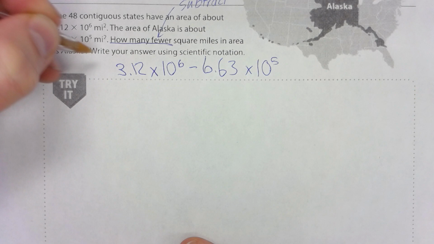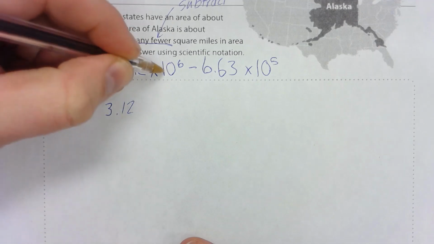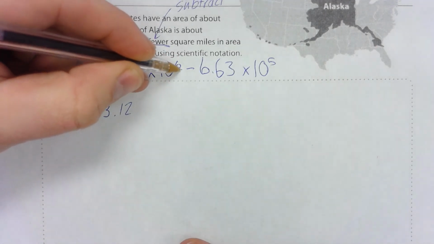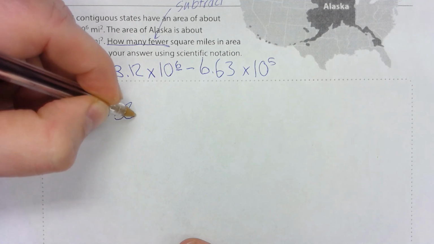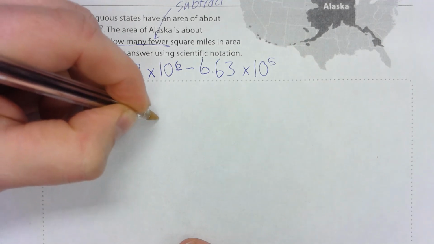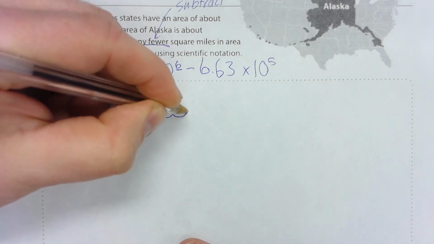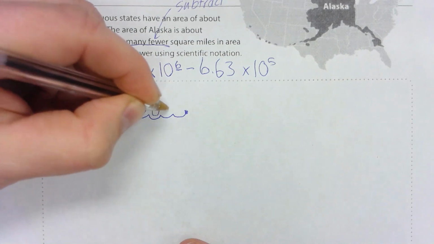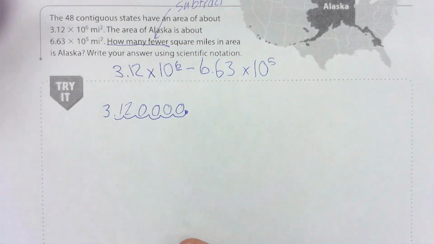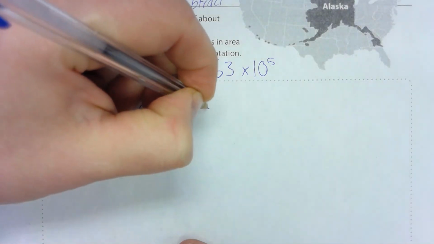Let's do it. So you already know if I've got 3.12 that I need to move this 6 times, right? 6 times, so let's do it. 1, 2, 3, 4, 5, 6, decimal point, 0, 0, 0, 0. Okay, there's my first number. I'm going to rewrite this so we can see it better.